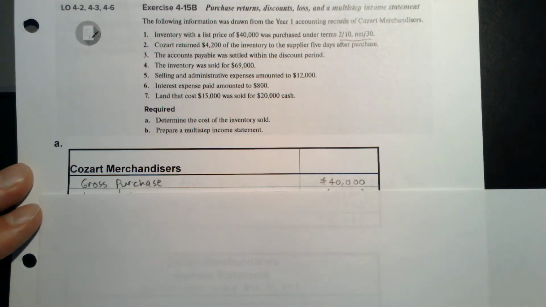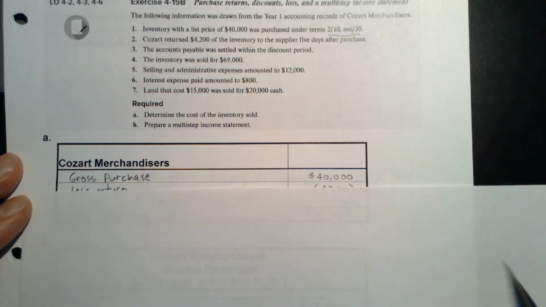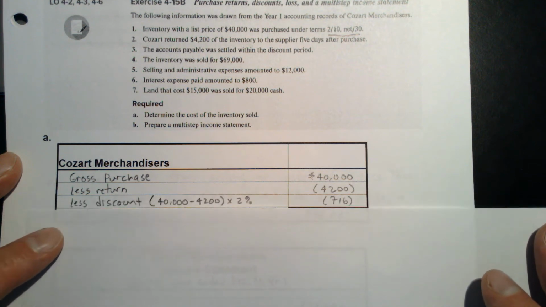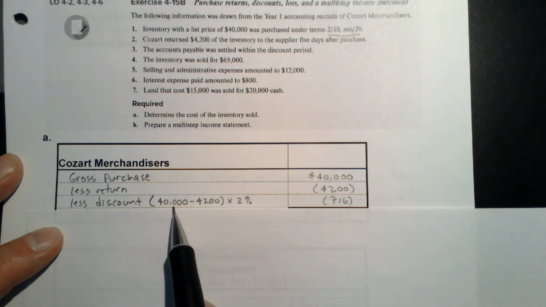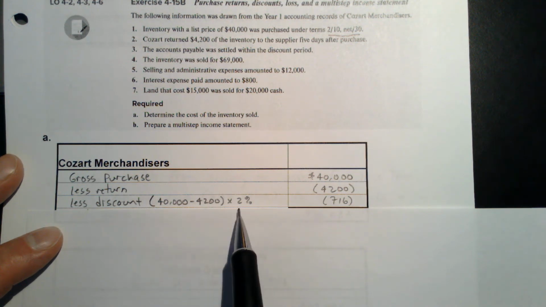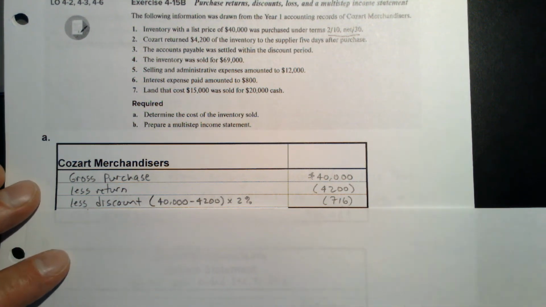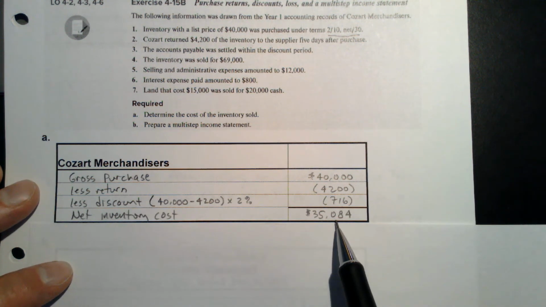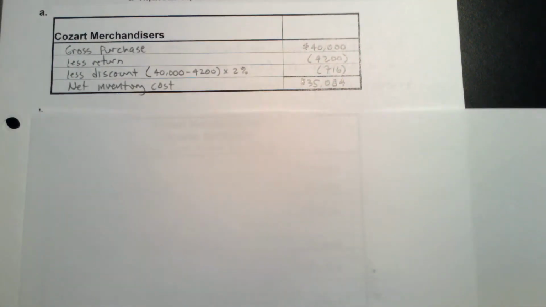So the first thing we're going to do is figure out what the cost of that inventory was on a net basis. So the gross purchase is $40,000. I subtract the return, and then I subtract the discount, and I calculate the discount on my net purchase, or 40,000 minus 4,200, so 35,800, times 0.02. So I have a discount of 716 that I earn by paying on time. So that means my net inventory cost is $35,084.